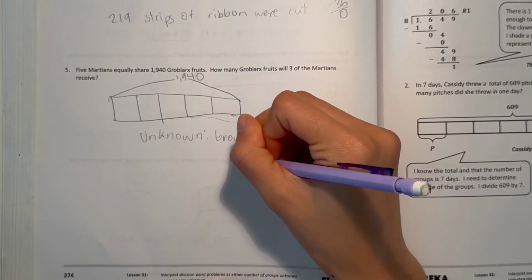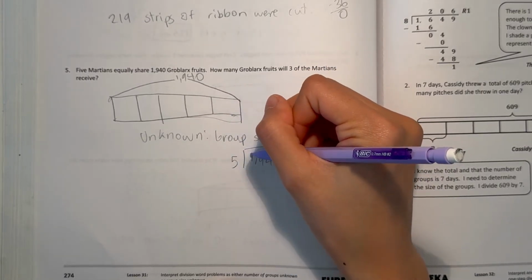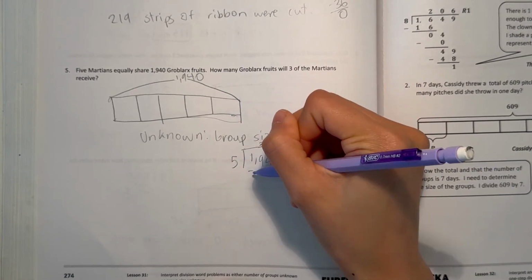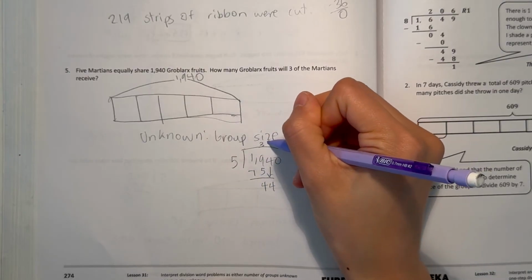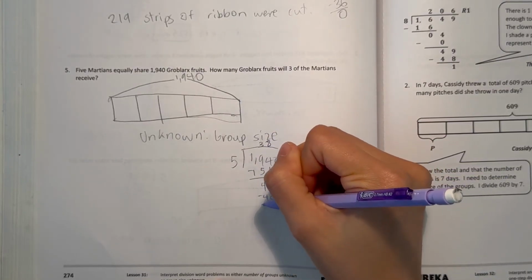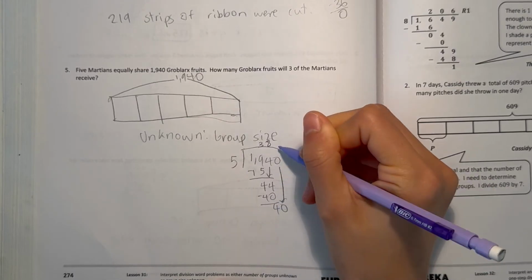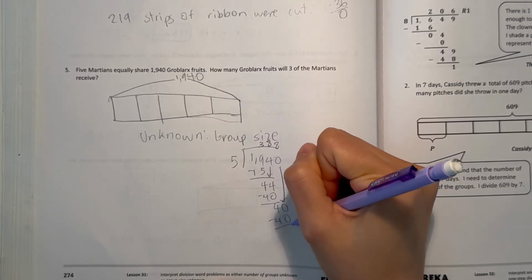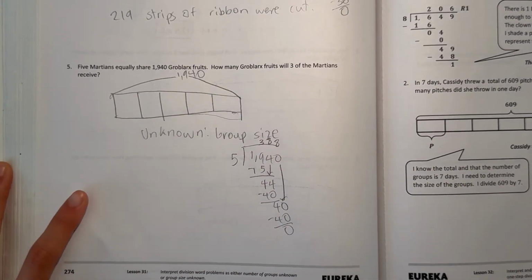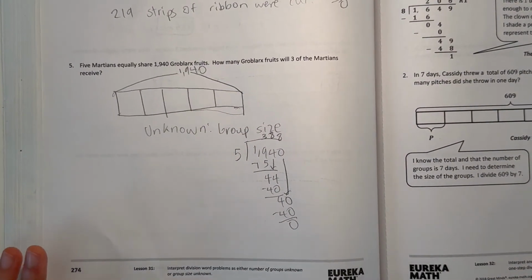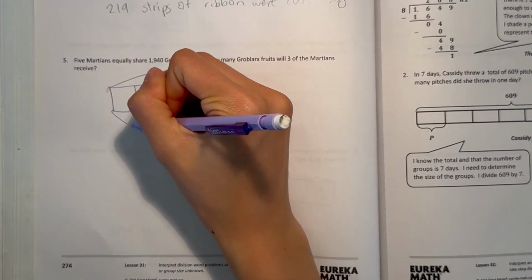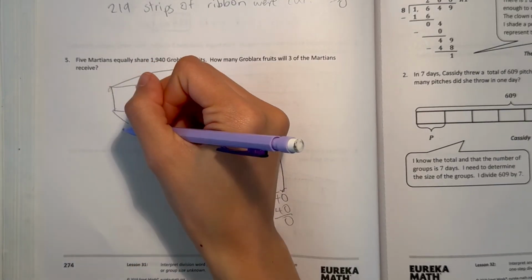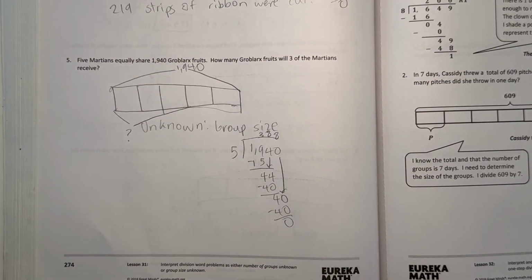So let's see, 1,940 divided by 5. 5 goes 0 times into 1, and 5 goes 3 times into 19. Minus 15 is 4 left over. Bring down the 4, 5 goes 8 times into 44. Bring down the 0, 5 goes 8 times into 40. So our quotient is 388, so that is how much each Martian gets. But we're not done yet. What we're trying to figure out is how much 3 of the Martians receive.